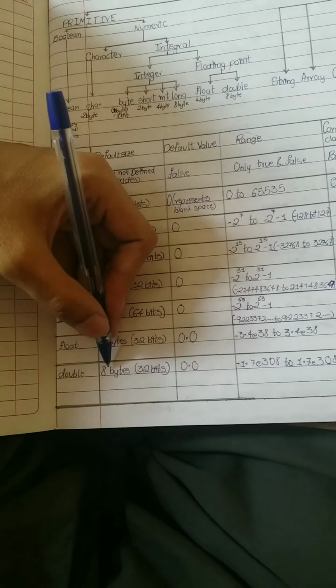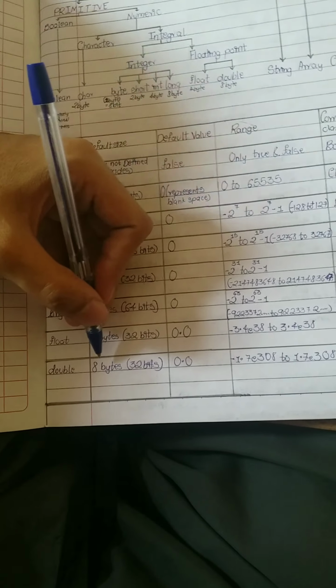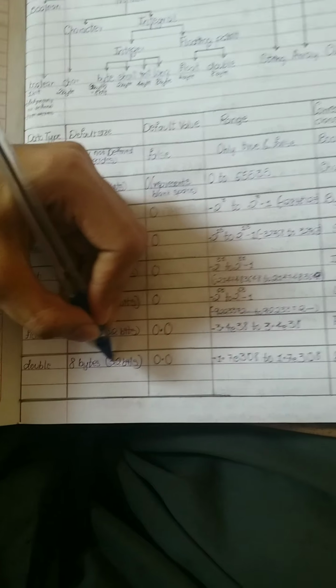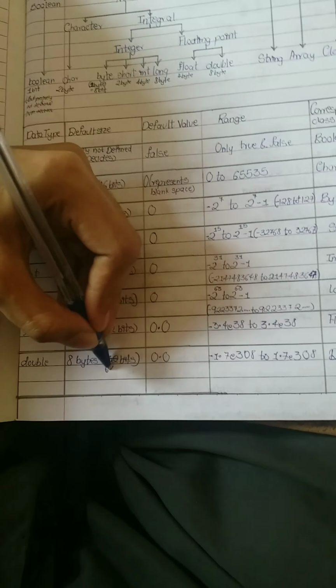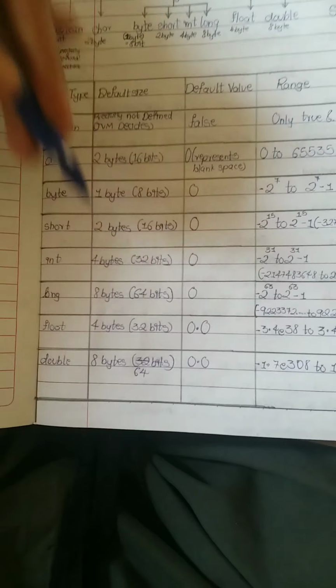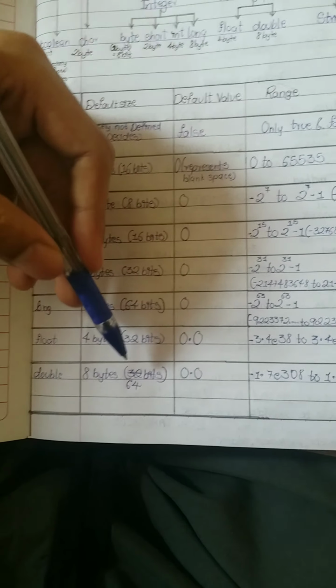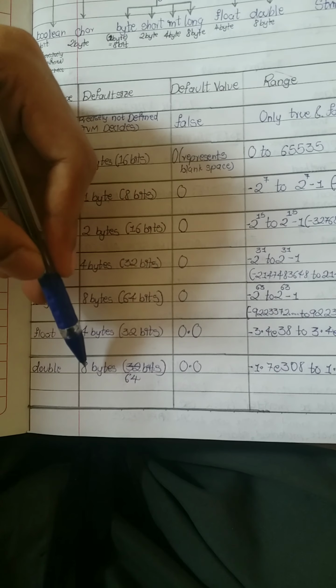There is a mistake here. For double it is going to be 8 bytes, so in bits it will be 8 into 8, that is going to be 64 bits. So whenever जब भी आपके पास bytes में है उसको bits में convert करना है, you just multiply it with 8.